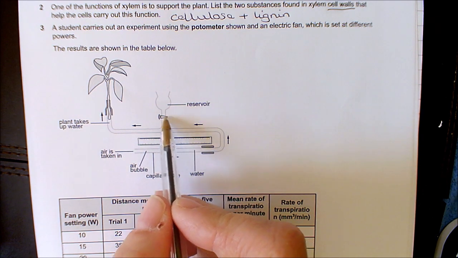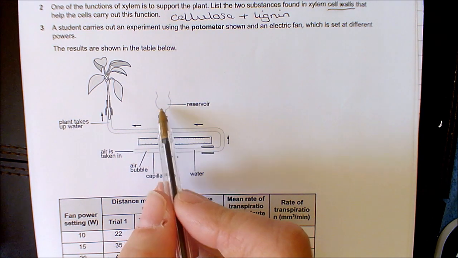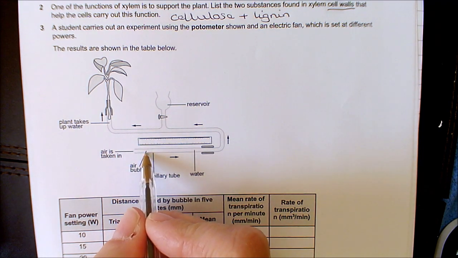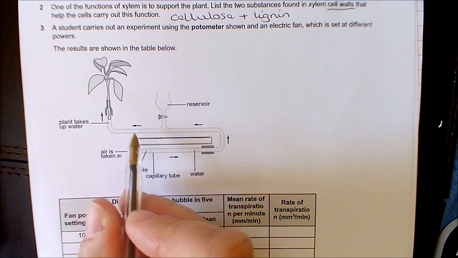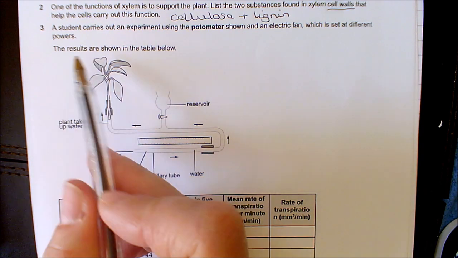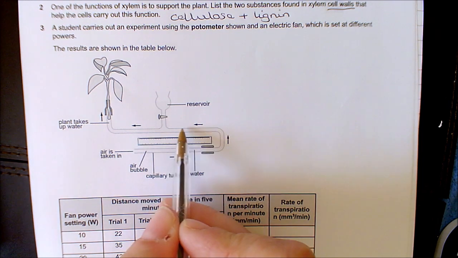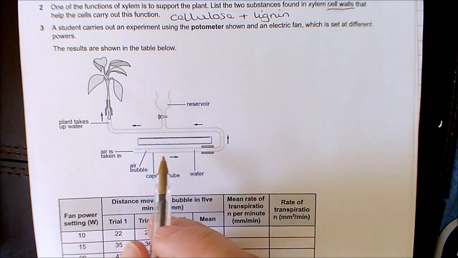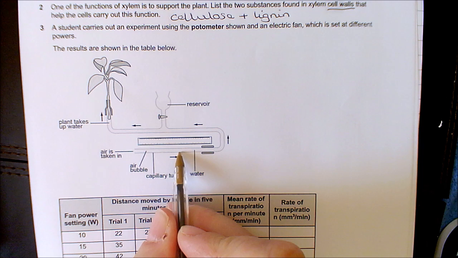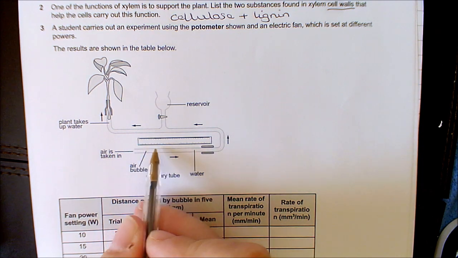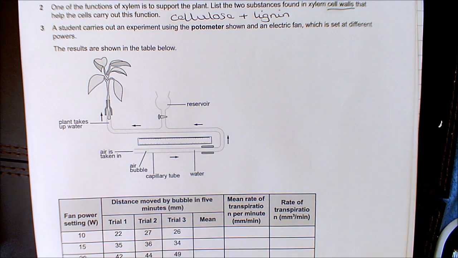We've got a reservoir here with a tap so that we can refill this with water. And then we've got an air bubble here, and as the plant is losing water vapour through its leaves, that water will move up the tubing, up into the xylem, and so we will have an air bubble pulled along the capillary tubing, and we can look at how far that air bubble is moving in a certain length of time.